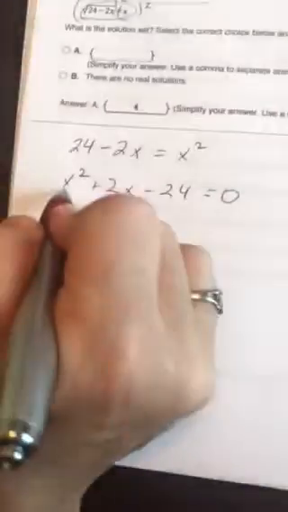Okay, now let's try to factor it. Again, if I do AC method, 1 times negative 24, sorry, is negative 24, and my B is 2. I need two numbers that multiply to get negative 24 and add to get 2. So I'm going to try 6 and negative 4, where 6 minus 4 is equal to 2. So I got my factors.